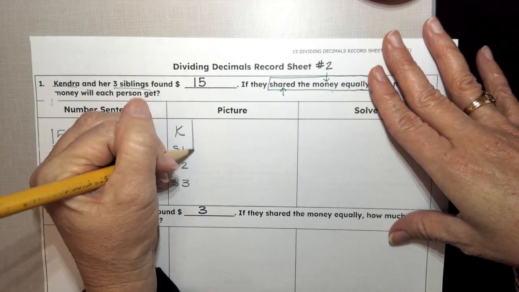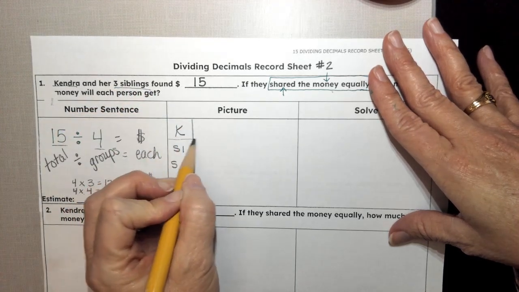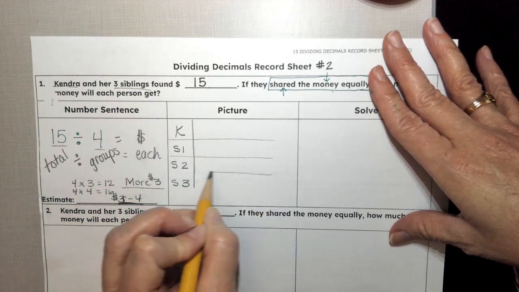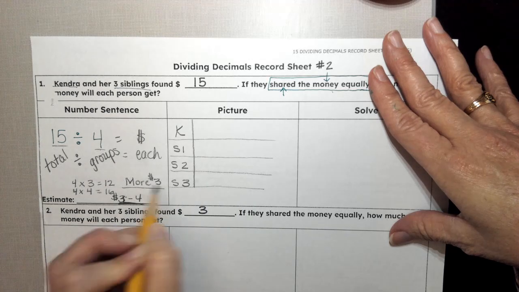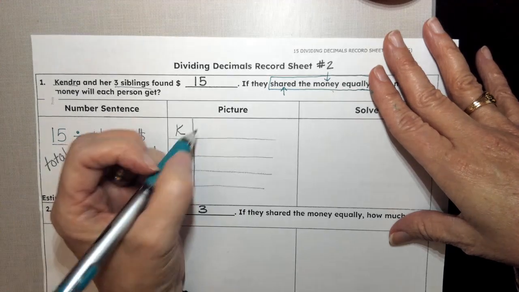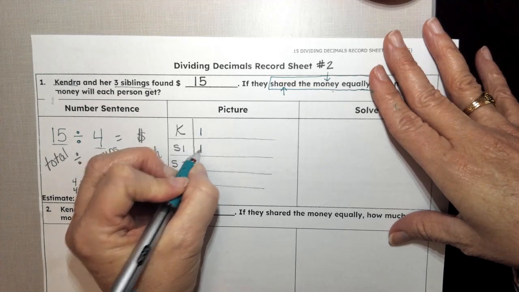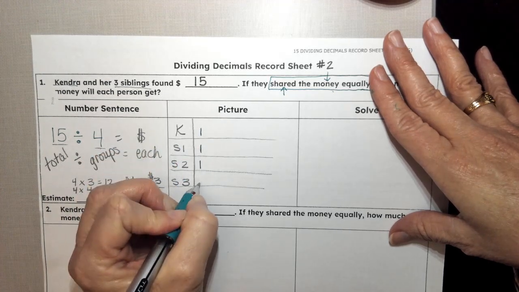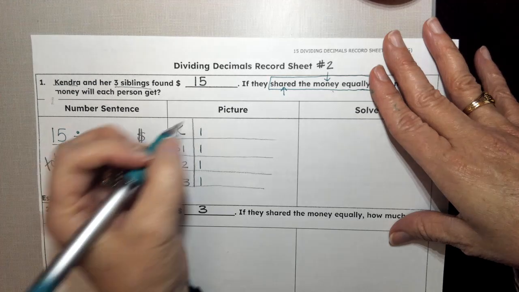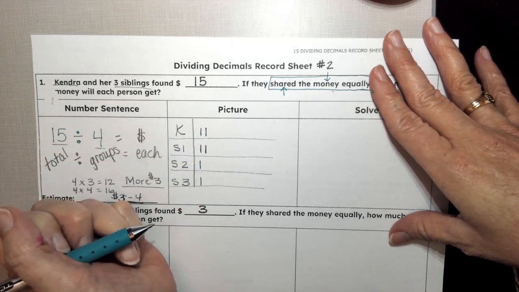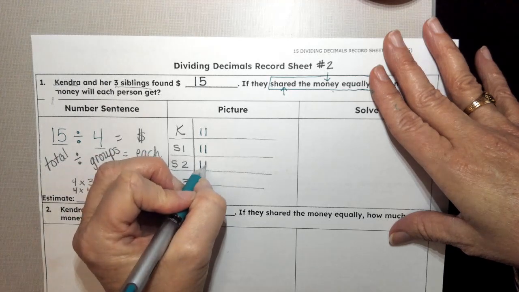And I'm going to equally distribute the $15 that I have first. So that means I'm going to be counting. So Kendra gets $1, sibling 1 gets $1, sibling 2 gets $1, sibling 3 gets $1. Kendra gets another $1. Sibling 1 gets another $1, sibling 2, sibling 3.